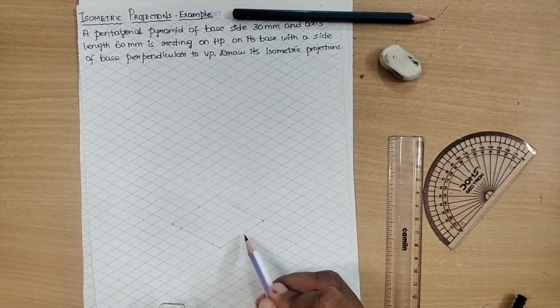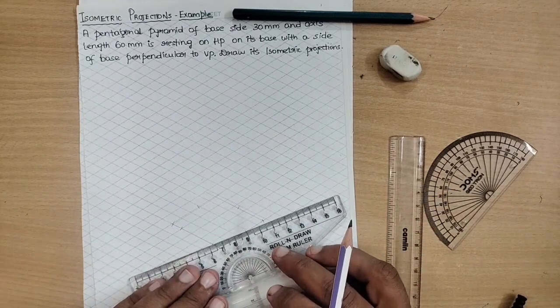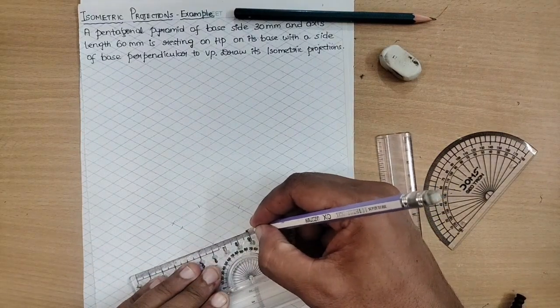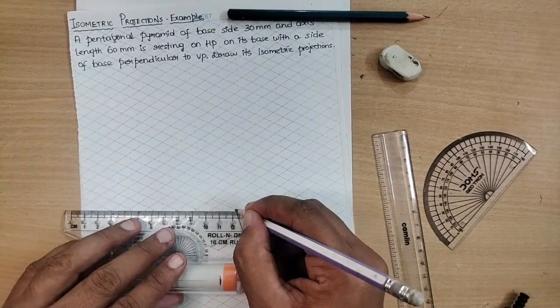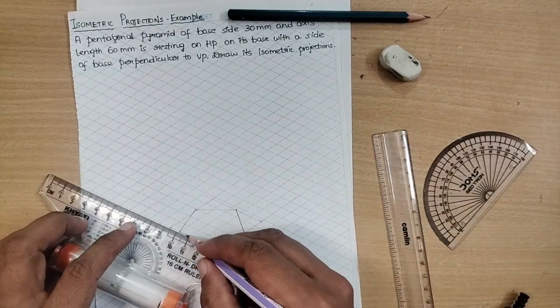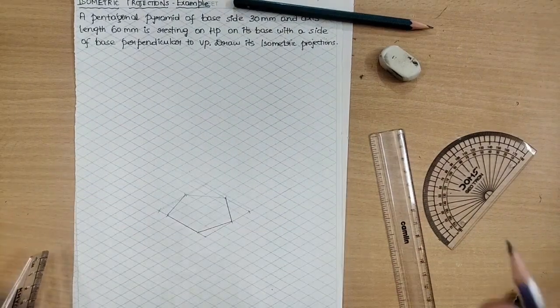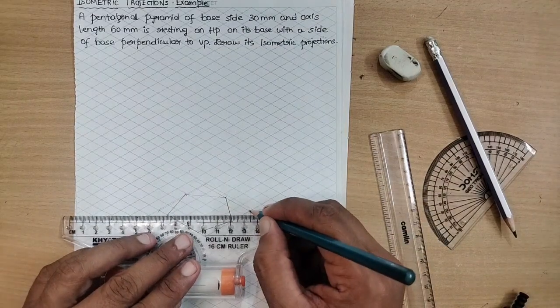Now we have points A, B, C, D and E. Join A to B with a dark line since it is clearly visible. Similarly, B to C, C to D, D to E, E back to the point A. So this is the construction of the pentagon. Let us take a moment and update the midpoint.